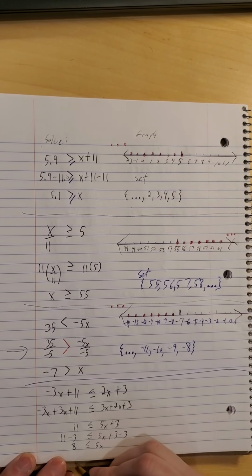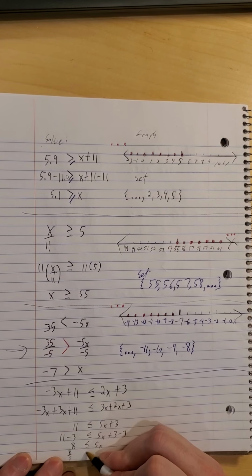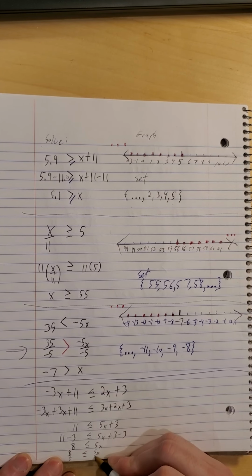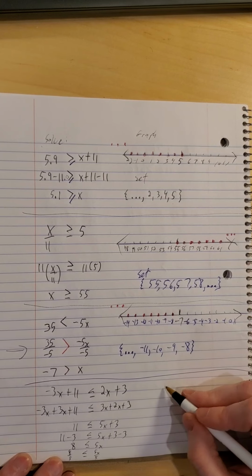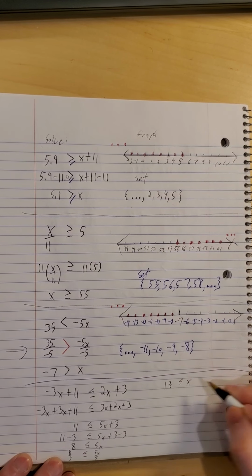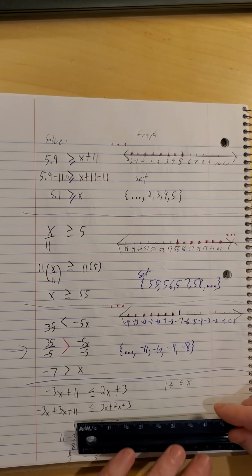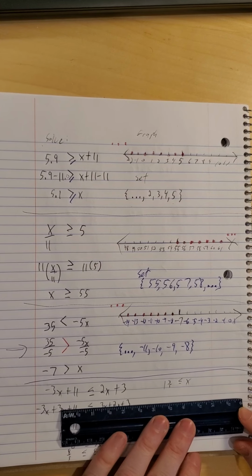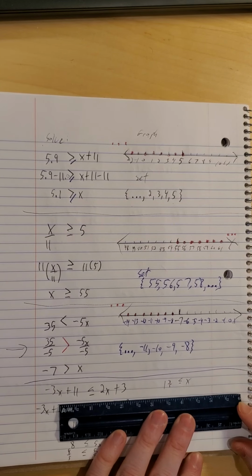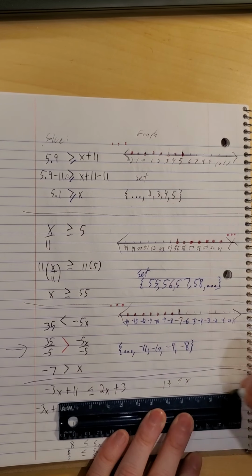We'll finish off dividing both sides by 5. I divided, but it was by a positive 5. The inequality symbol is okay where it is then. Stays a less than or equal to, so 1 3/5 is less than or equal to x. So now we can do our quick sketch and our solution set.